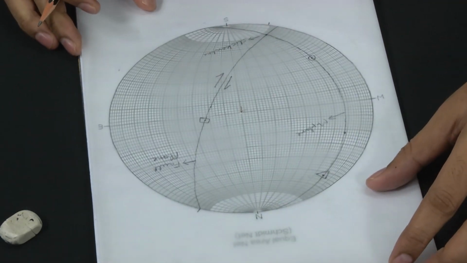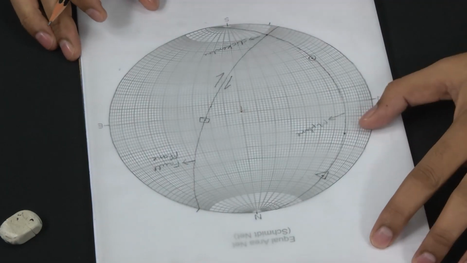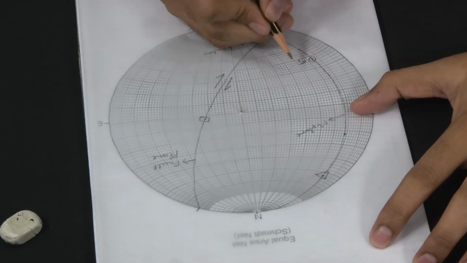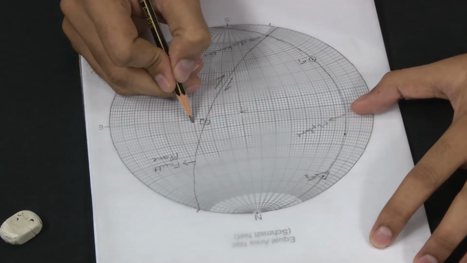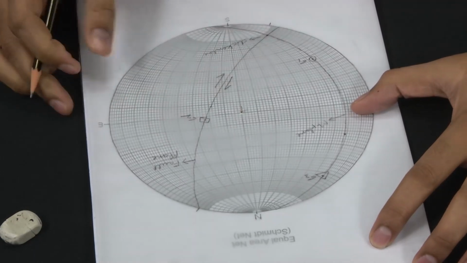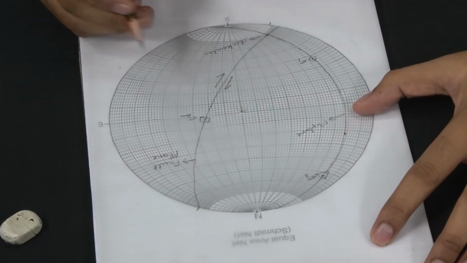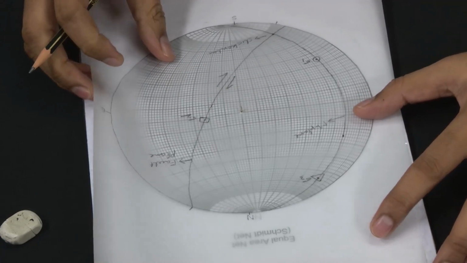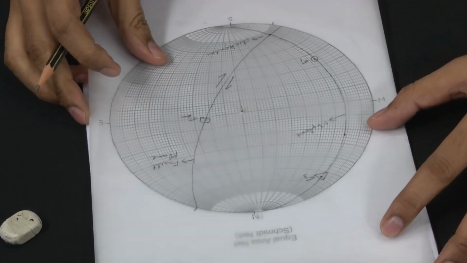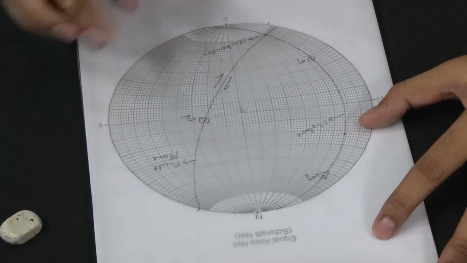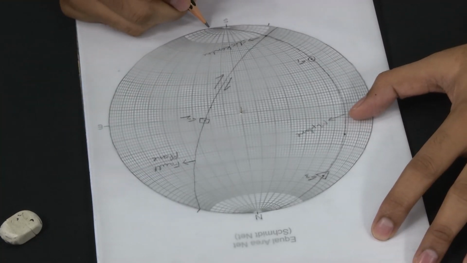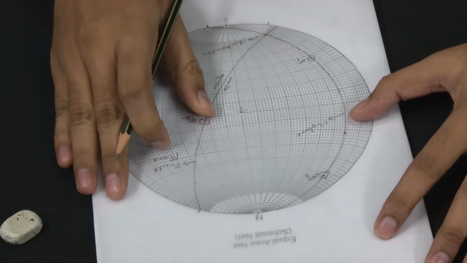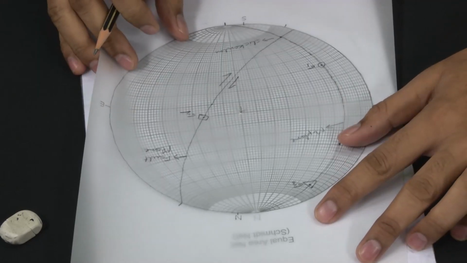And now again I will bring this tracing paper back to its original position. So, this one is sigma 1, this is sigma 3 and this is sigma 2. And what is the value of the strike and dip of this moving plane?